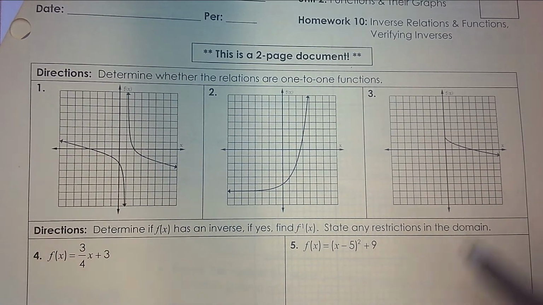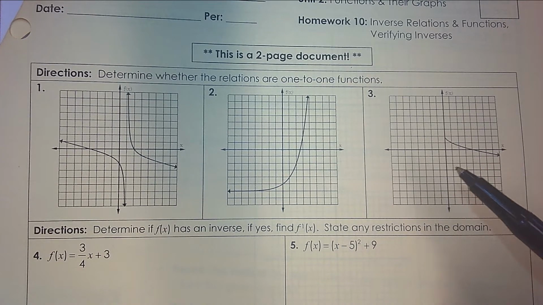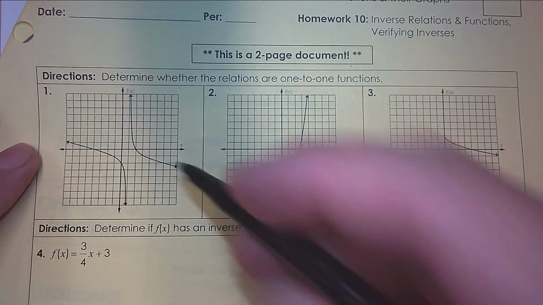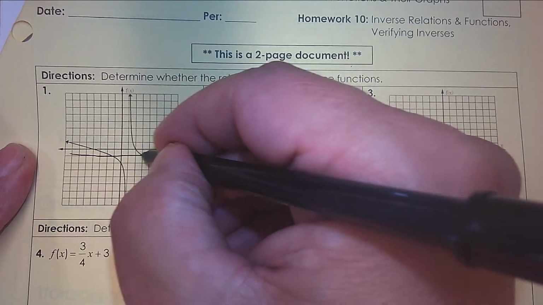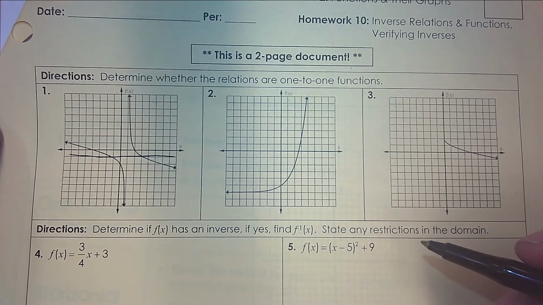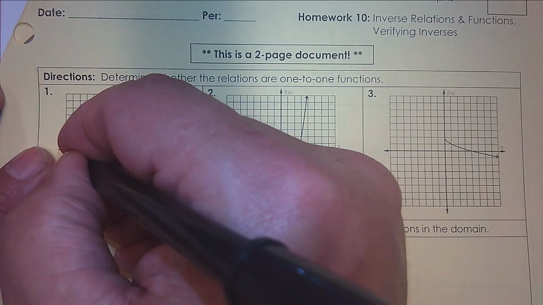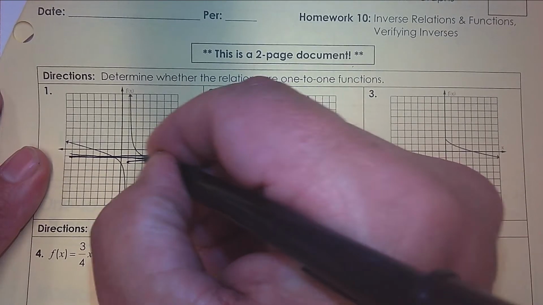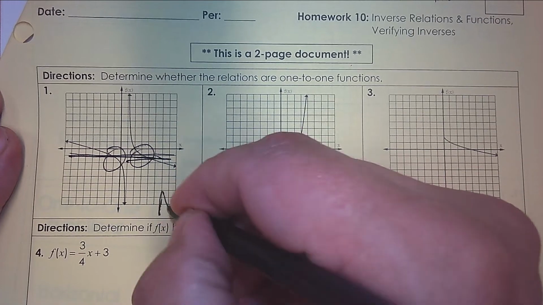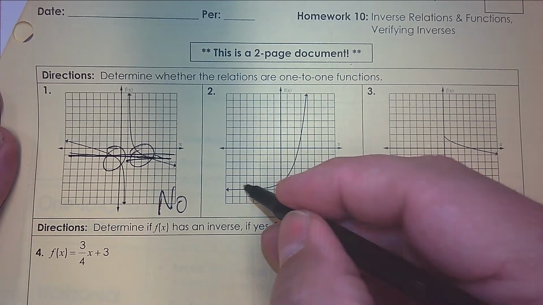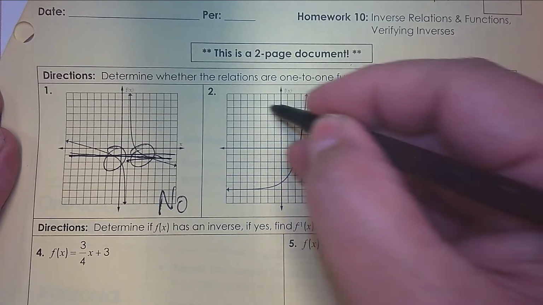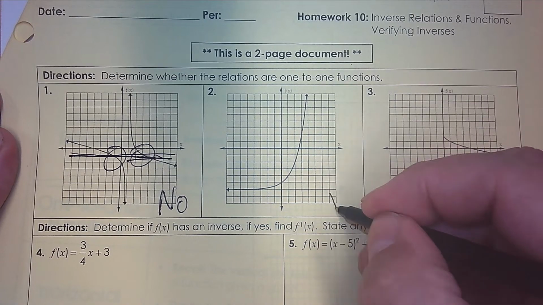This is what's called the horizontal line test. If I can draw a horizontal line and it hits it at more than 1 point, it is not one-to-one. There is no inverse. So are these one-to-one functions? Can you draw a horizontal line and hit the graph at more than 1 point? So no, not one-to-one. Look at this one. No matter where I draw the horizontal line, it's going to only hit at 1 point.